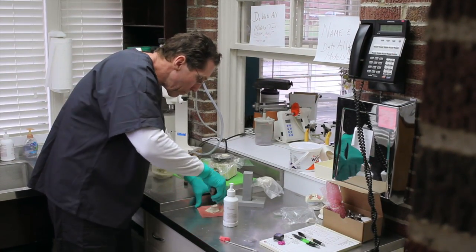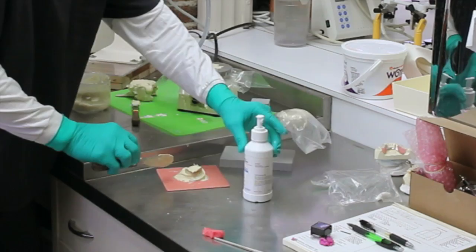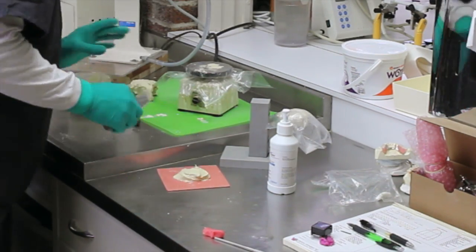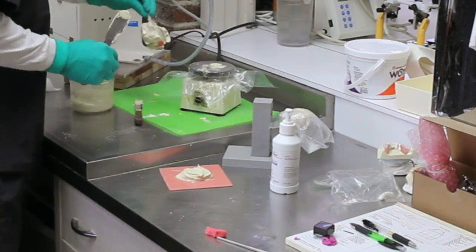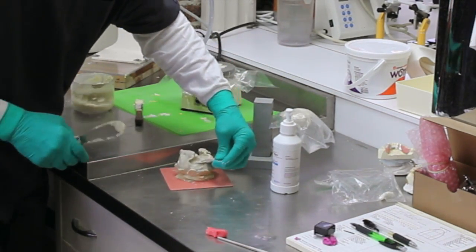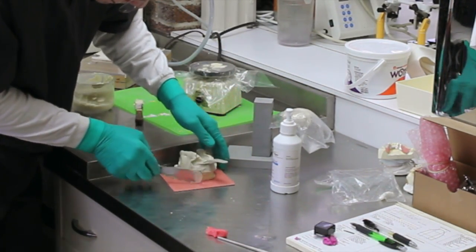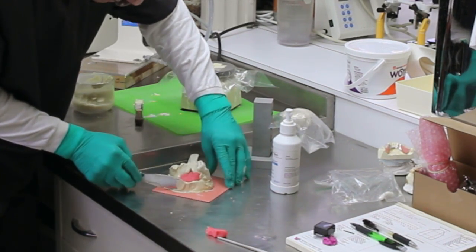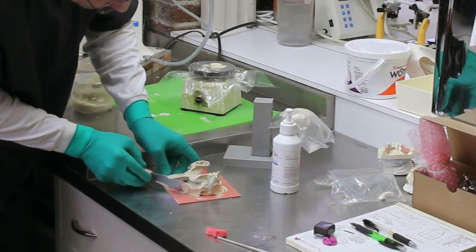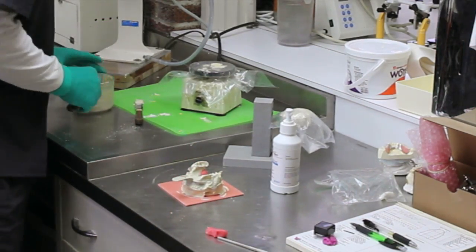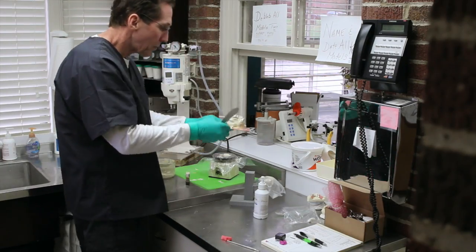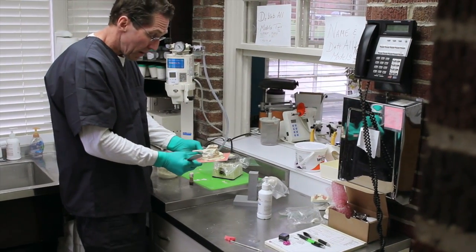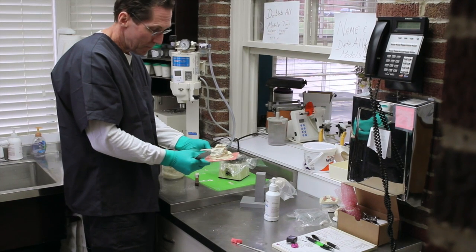And we'll form a little bit of a base here. And we will invert the impression on that. Neaten that up a little bit. And there we have it, and there we'll let it set. And we'll take a look at that after it sets.